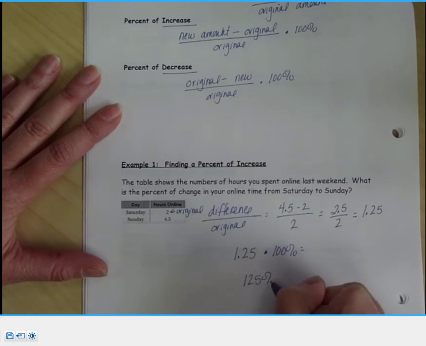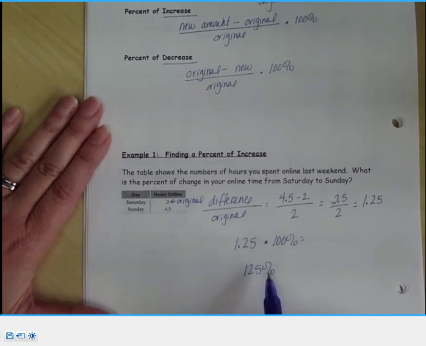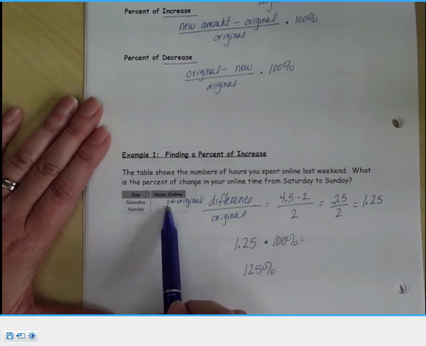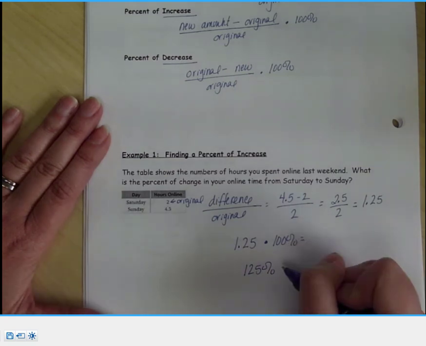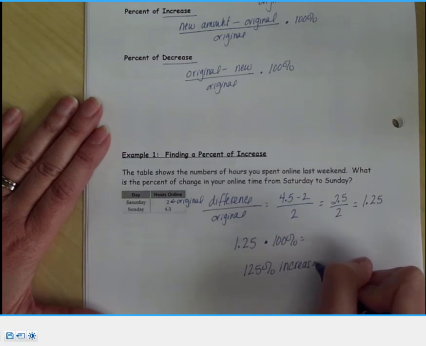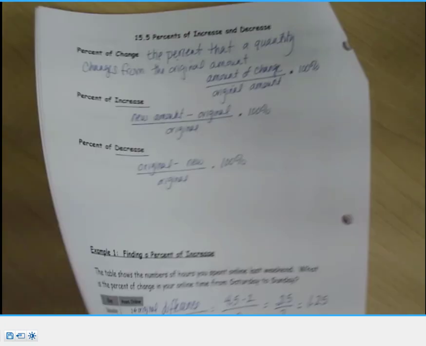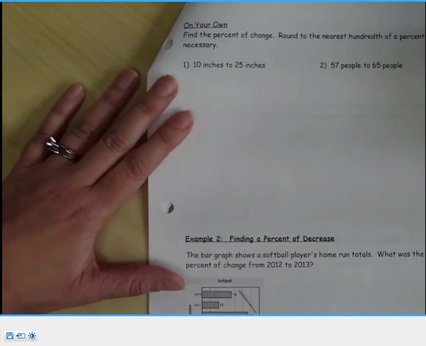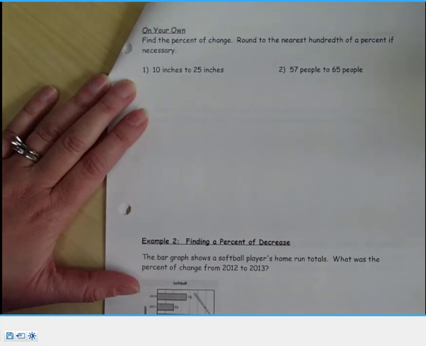So I get 125%. But I'm missing one important piece. Is this a percent of increase or percent of decrease? If the original is 2 and the new is 4.5, is this an increase or a decrease? It is an increase. So when we state our answers, we always want to make sure we include increase or decrease. Next, I would like you to pause the video, complete questions 1 and 2, answer the questions embedded with the video, and then check your work. Go ahead and hit pause.